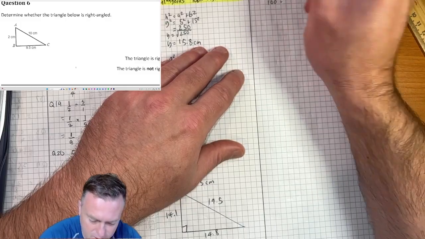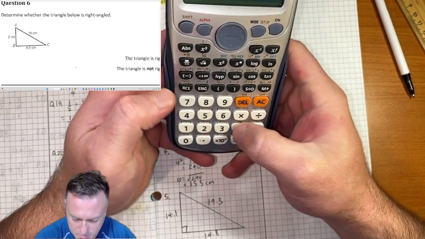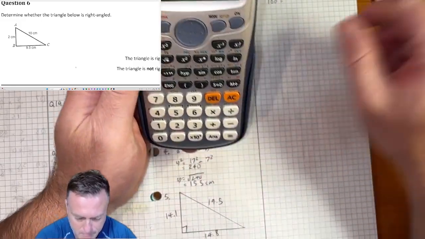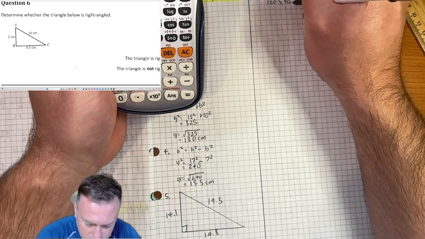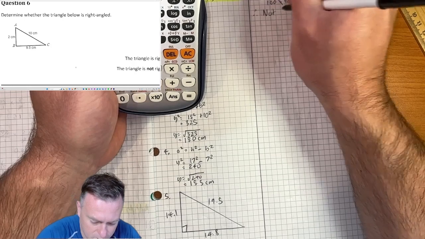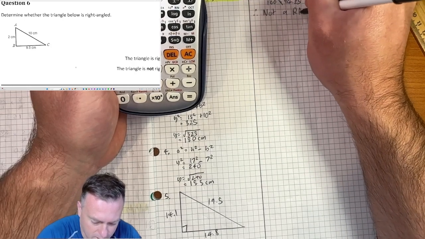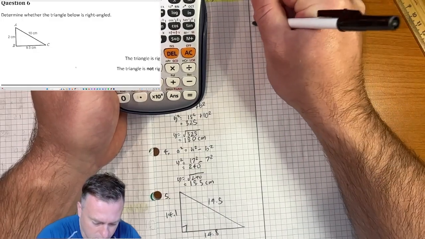So does 100 equal, let's try it, 9.5 squared plus 2 squared. So it doesn't equal 94.25, therefore not a right angle triangle. Number 7.